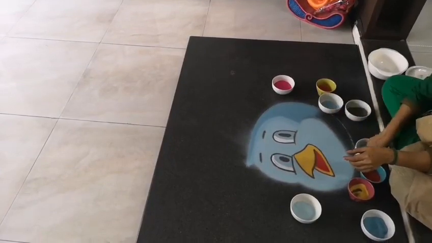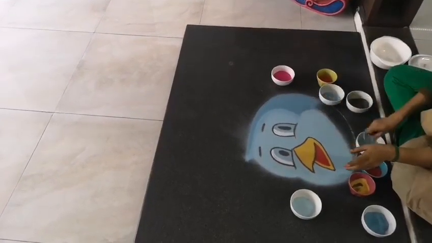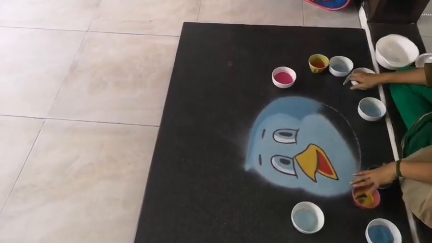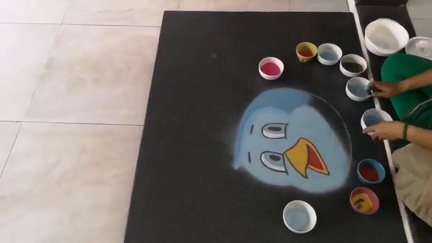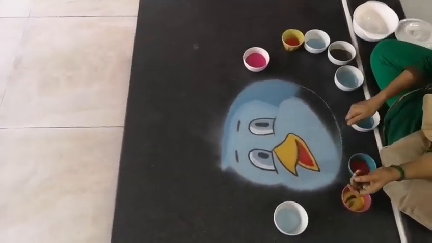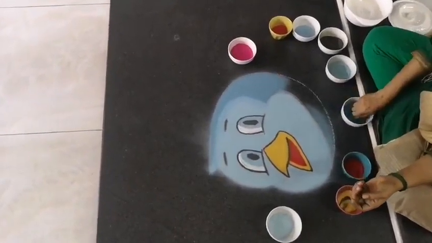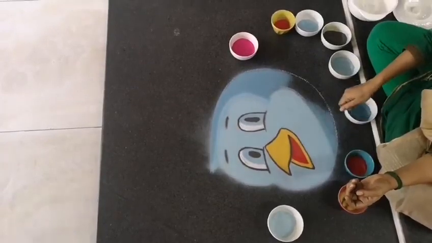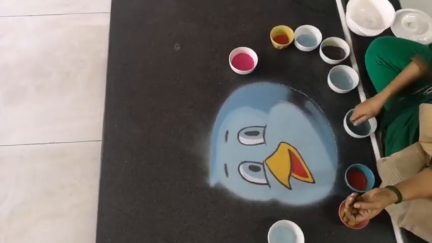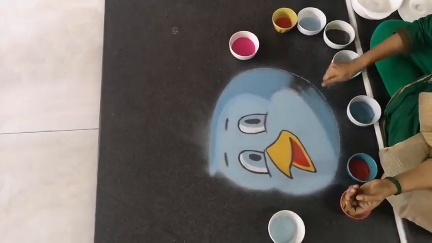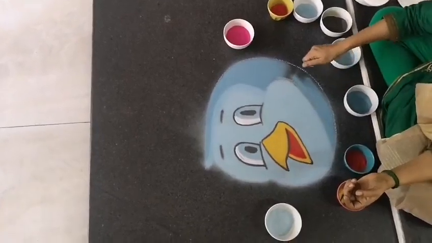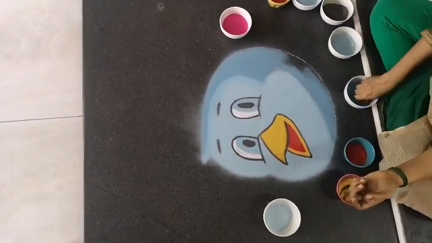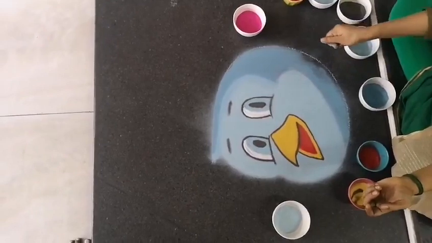See, I'm almost done. I'm finishing my coral area. Now let me shade my dark area, the co-shadow area. This is not at all illuminated by light, so it is very dark. So I am using the darkest of my color.